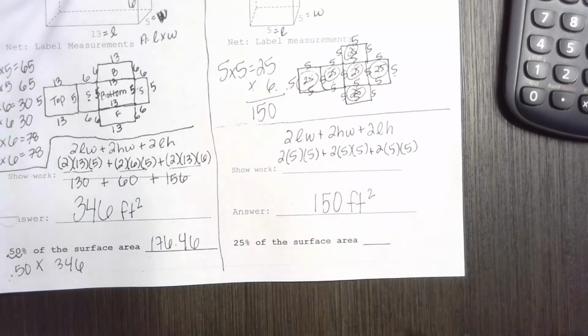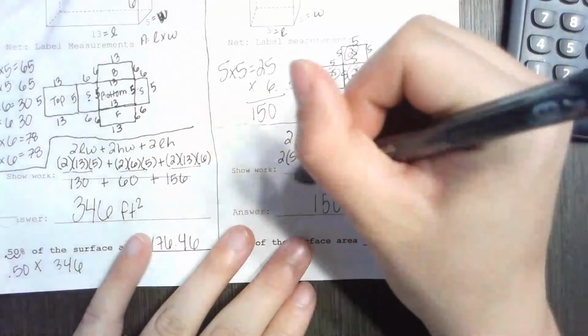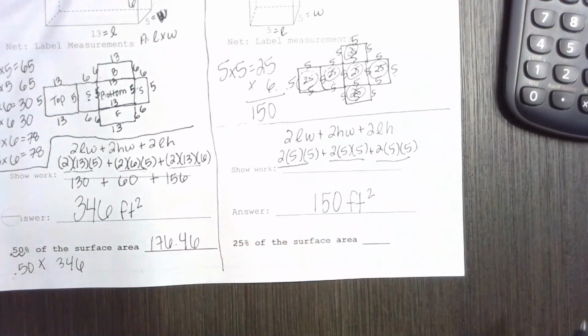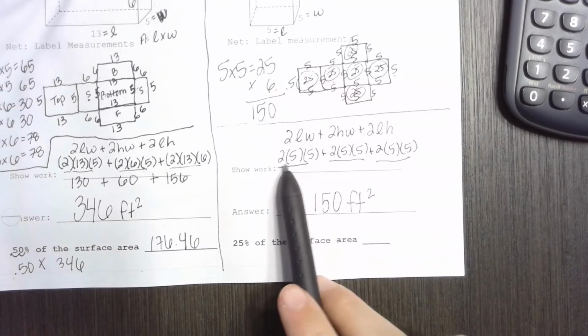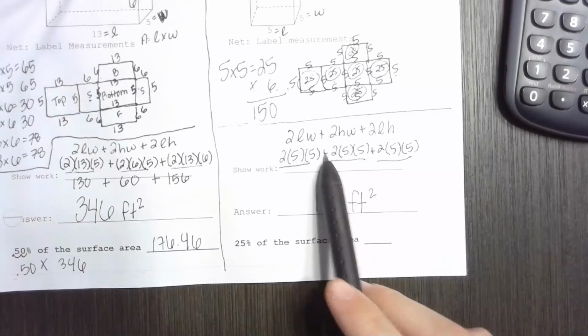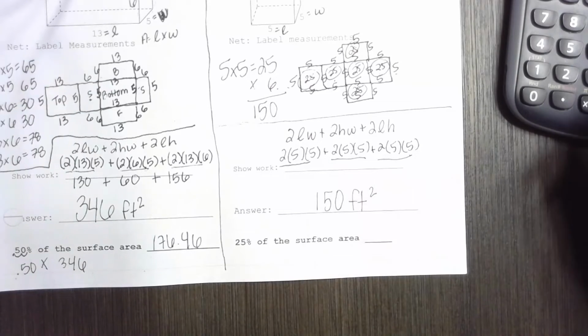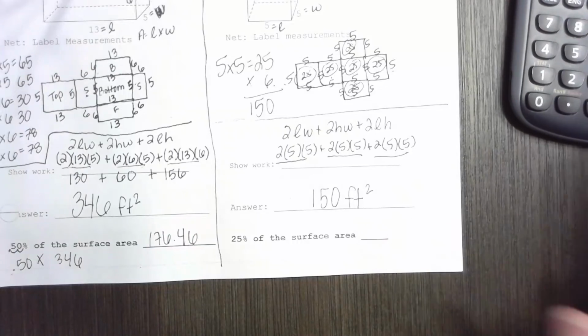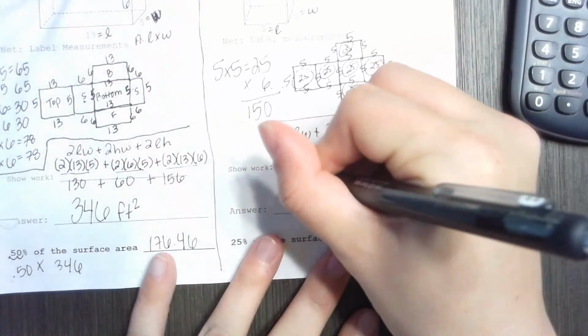And the easiest way to do this is to multiply the 3 sets first. So I like to underline them so that I can see them a little bit better. So we are going to multiply those numbers first, and then we will add those 3 numbers together. So again, all of these 3 sets, we're just taking 2 times 5 times 5, and that gives us 50.